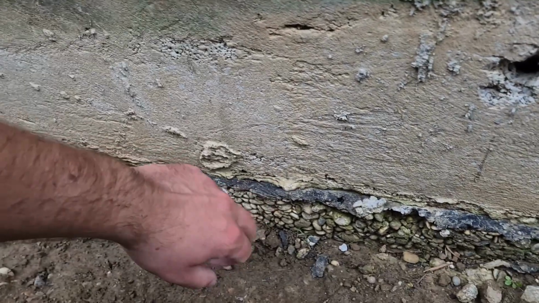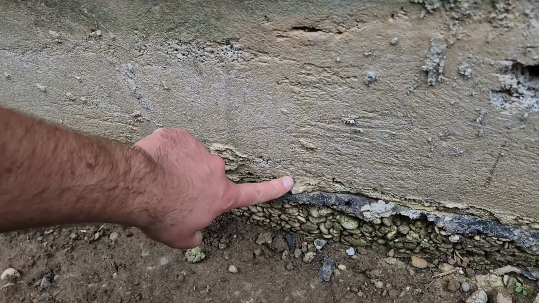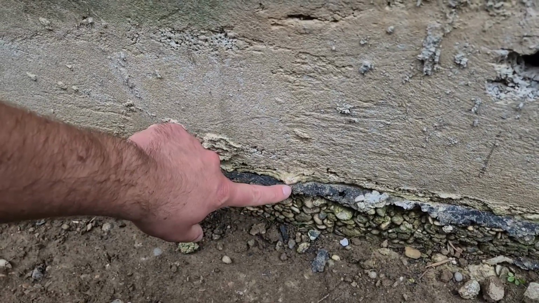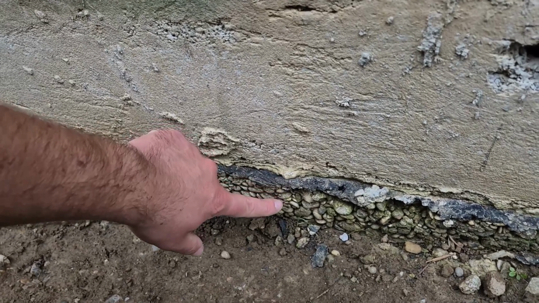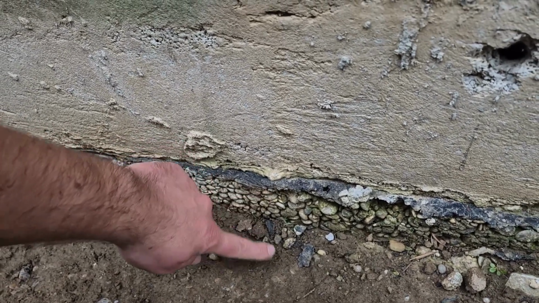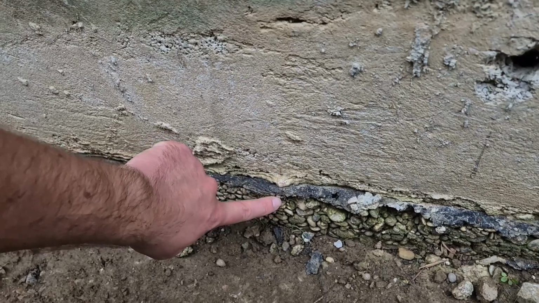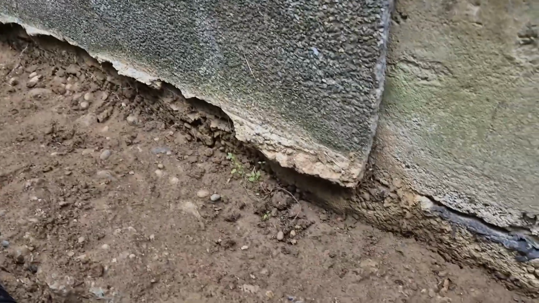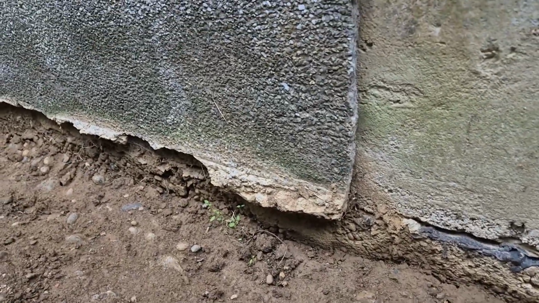Maybe when they did that, it was going around this insulation and touching the foundation and pulling the moisture inside. So you can physically separate the foundation from the walls.